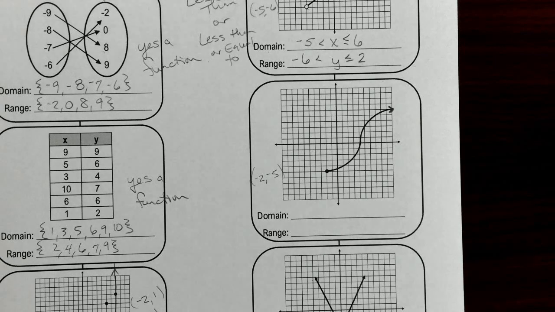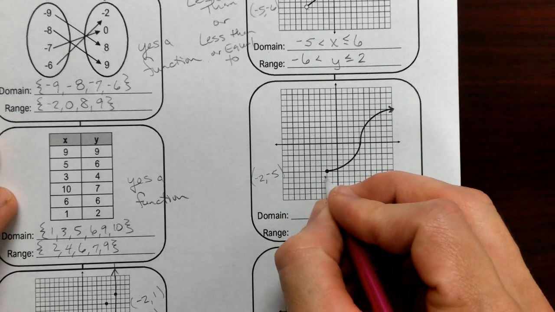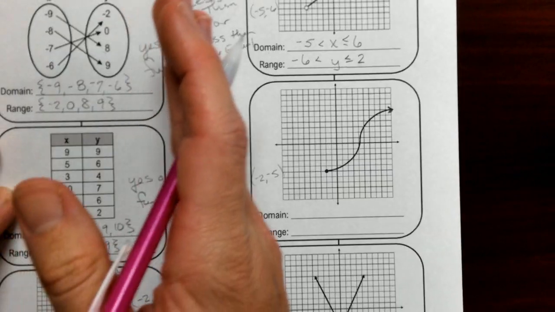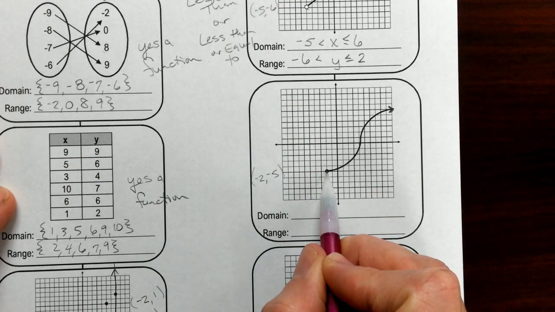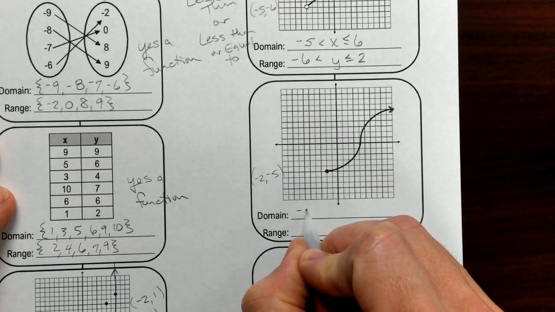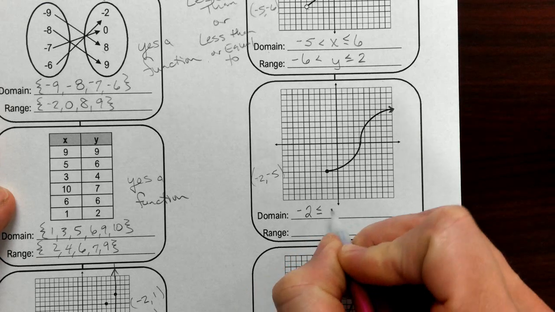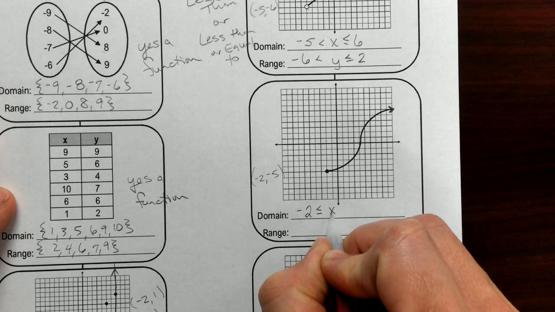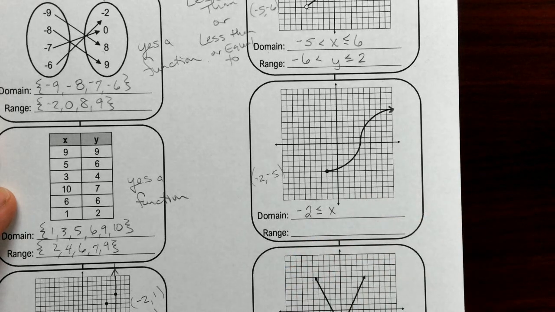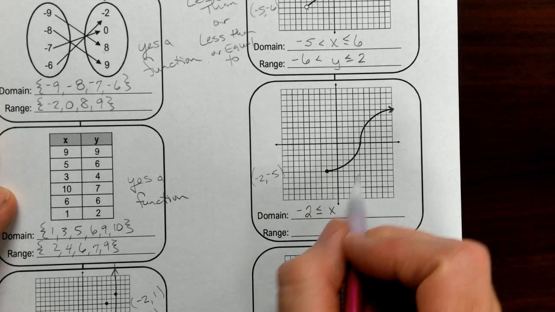Okay, all right, so here we go. Domain. I'm going to scan the graph from left to right for domain. I'm going to start at the leftmost point, which is right there, which is -2, less than or equal to, because that circle's shaded in. I'm talking about domain, so I need the x variable there. And then I'm going to find the rightmost point on the graph.